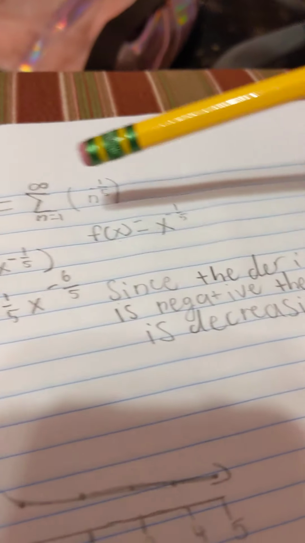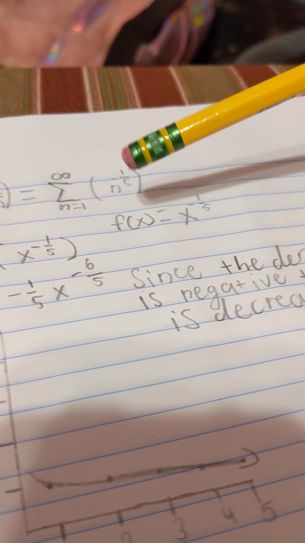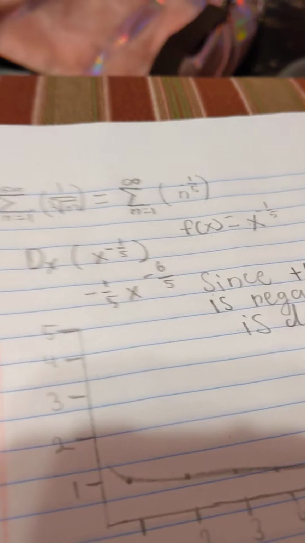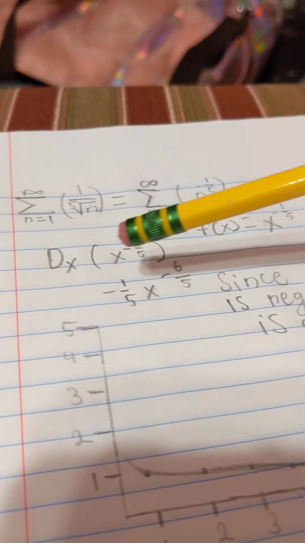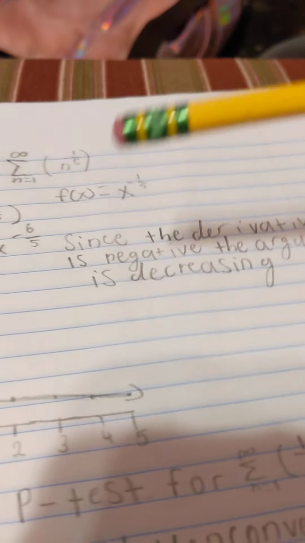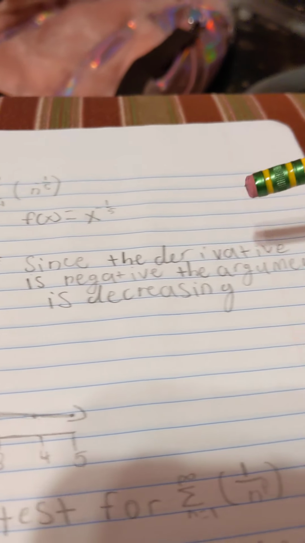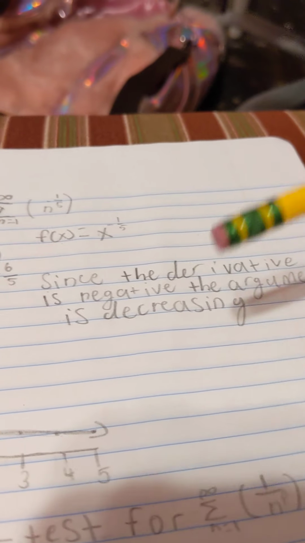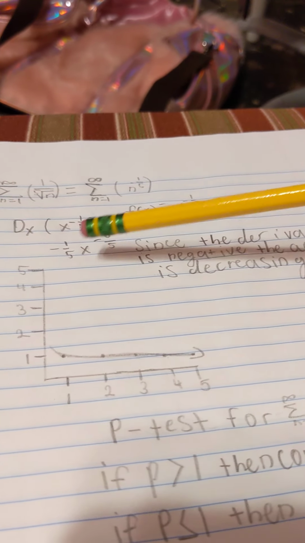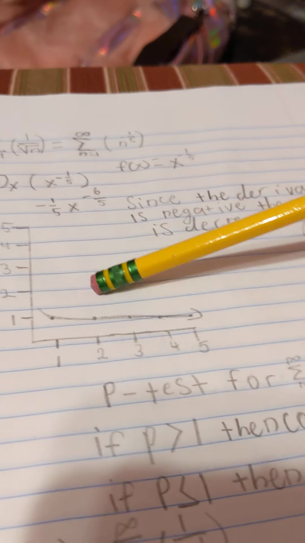After you do that, we need to get a function that's equivalent to this, which in this case is just f of x equals x to the negative 1/5. And then we need to take the derivative of that, which turns out to be negative 1/5 x to the negative 6/5. And then we learn that since the derivative is always negative, the argument is decreasing, the argument being this, because this is the slope of the curve which is graphed here.